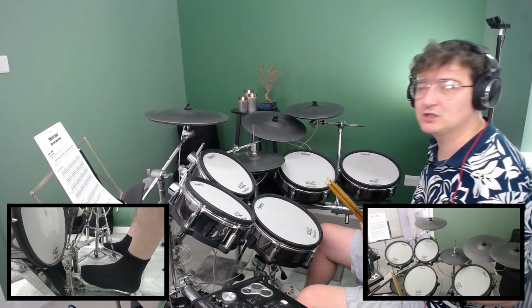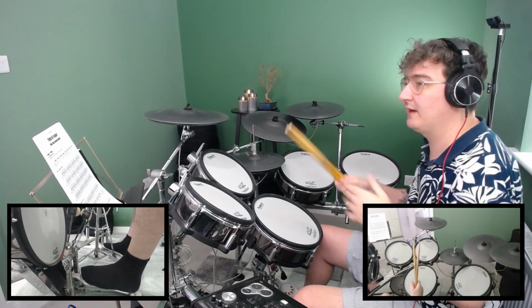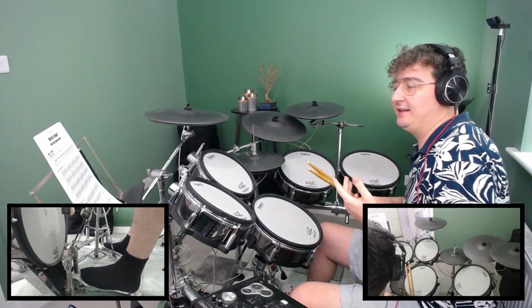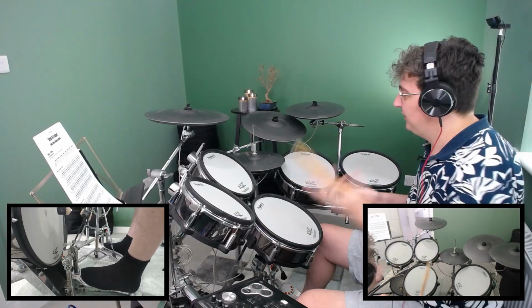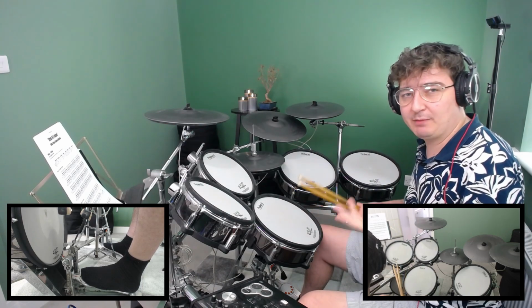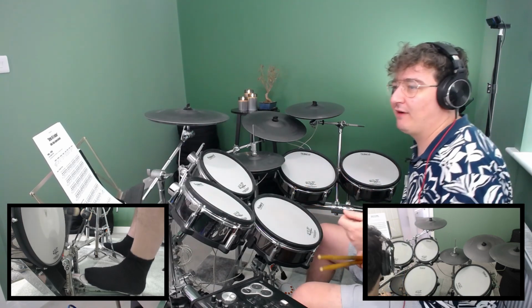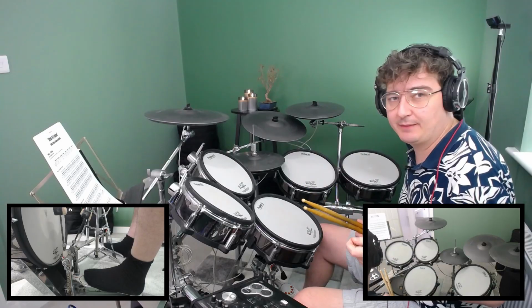So you can see it's not impossible to play it, but I'm really having to concentrate there. You could have a go at it. Fair play if you want to try and replicate those accent patterns throughout the song, especially when you've got some of the drum fills coming in.